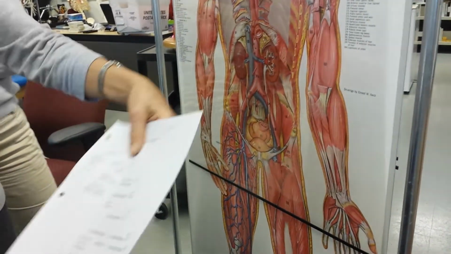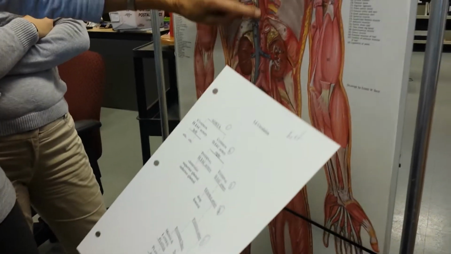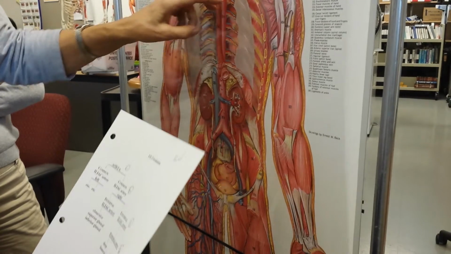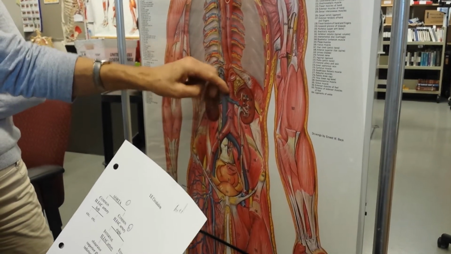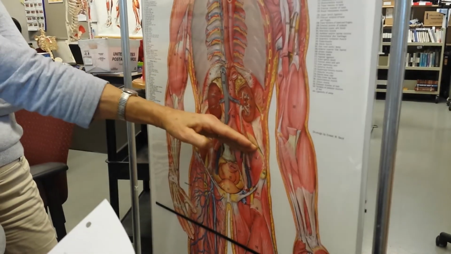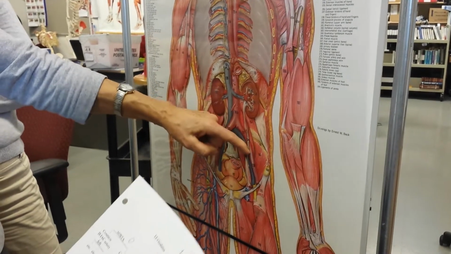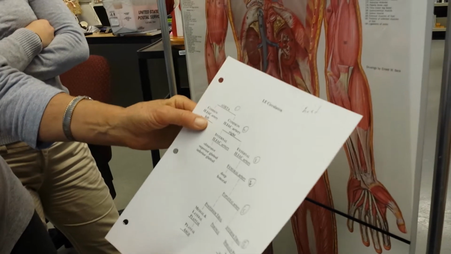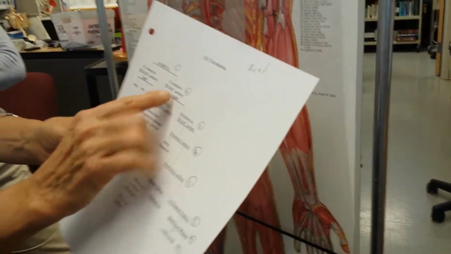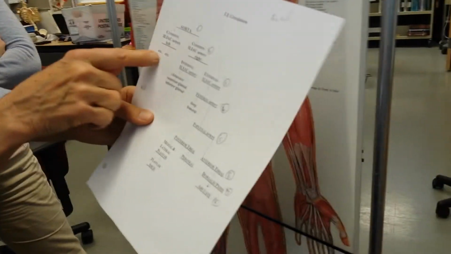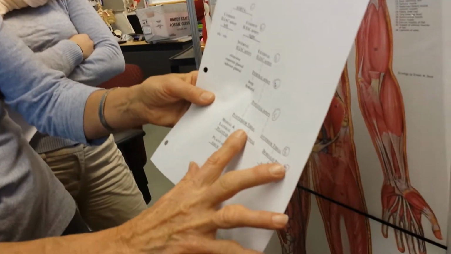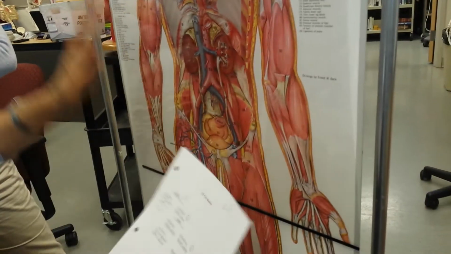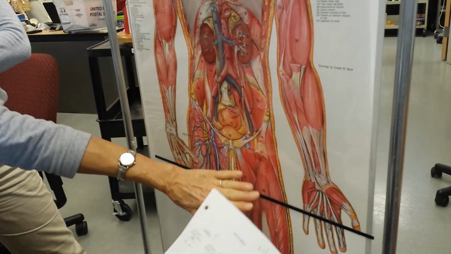Aorta comes down. Remember where the aorta starts, up in the heart. But then this is the abdominal aorta, and when you get to the pelvic area, it divides into the two iliacs, the right common iliac and the left common iliac. This one just takes the right iliac, but the left one does the same thing. So we're going to follow one side, even though this is the left side.